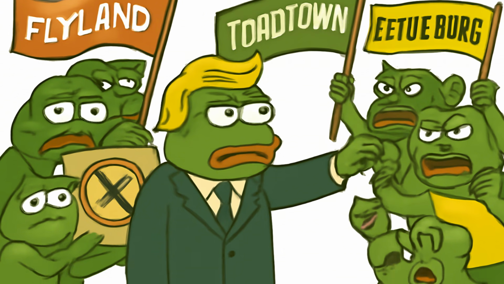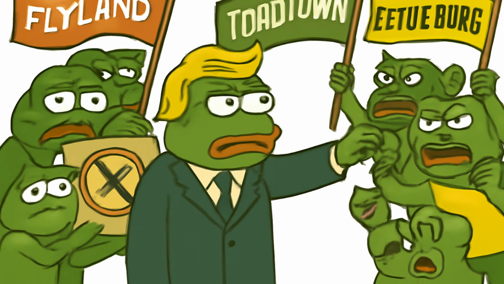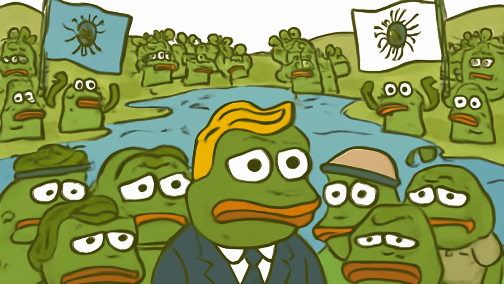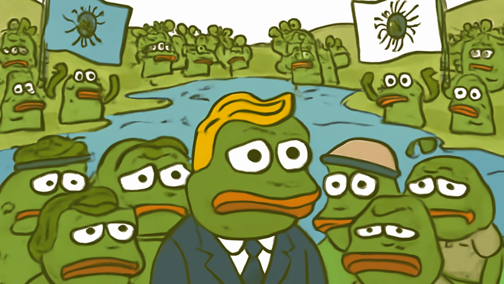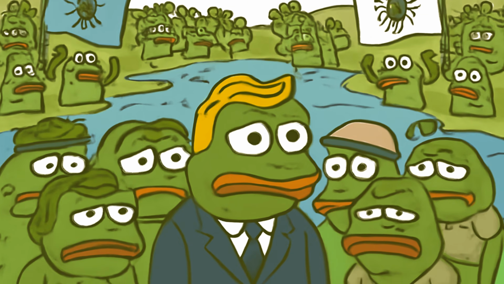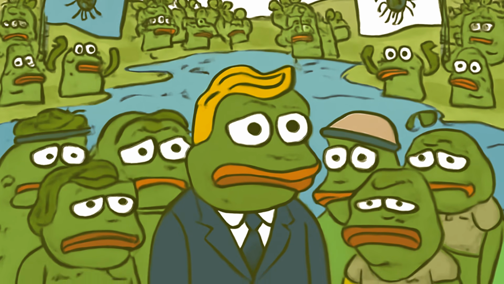Beetleburg supported Flyland, while Toadtown sided with Frogland. What started as a simple dispute about flies turned into a global trade crisis. Frogs in all countries suffered from high prices and shortages, but no one wanted to back down first. Too much pride was at stake.